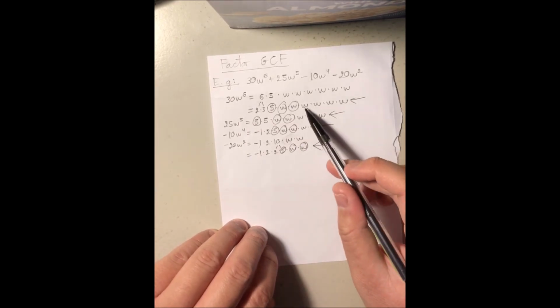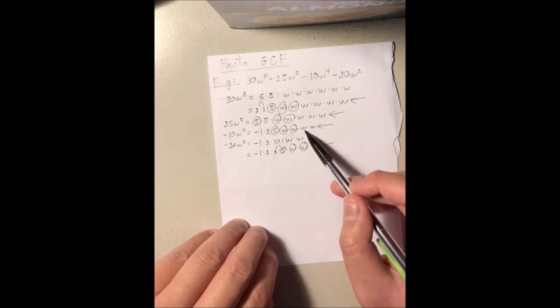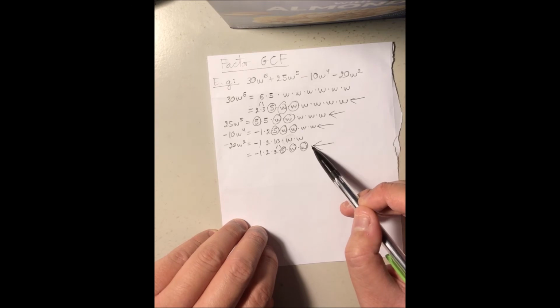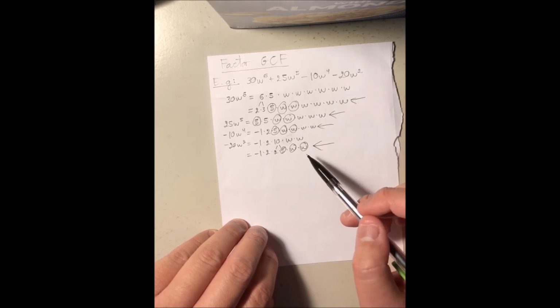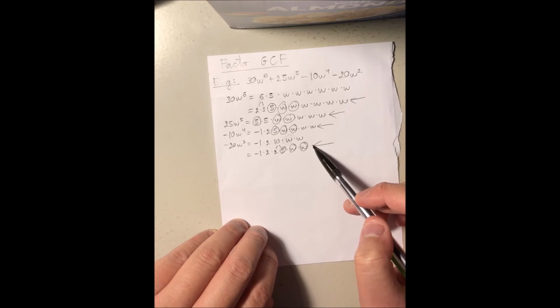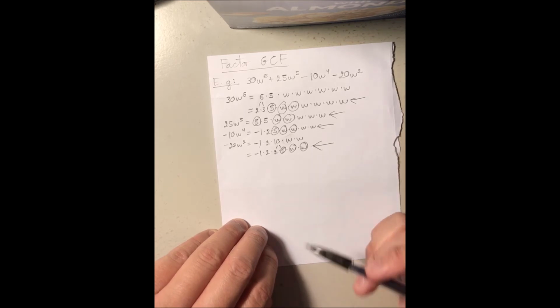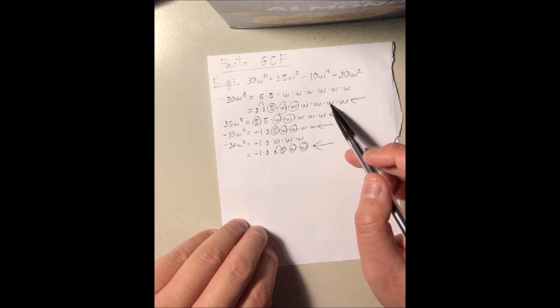What about the next W? Well, we have this W in the first list, in the second, in the third, but not in the fourth. Because in the fourth we don't have anything else. So this is not part of a GCF. The next one, in the first, in the second, in the third, but not in the fourth. Because again, the fourth list of factors doesn't have anything else. So this one is out. Same thing for this one.